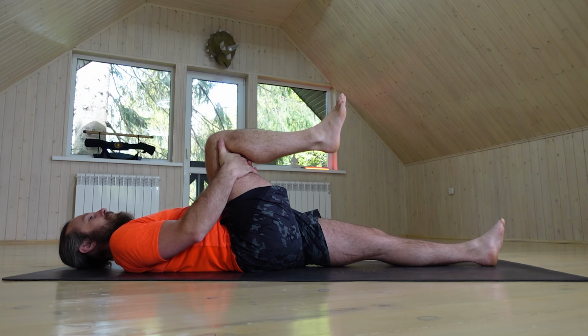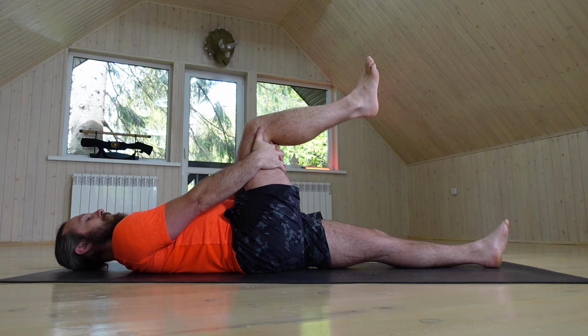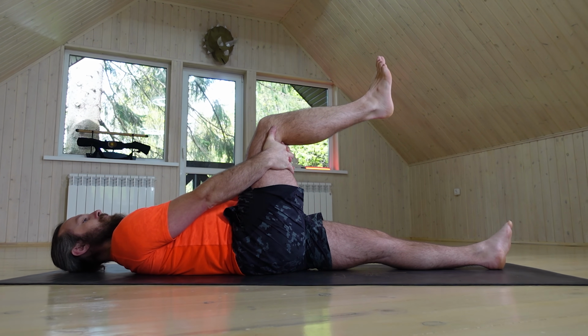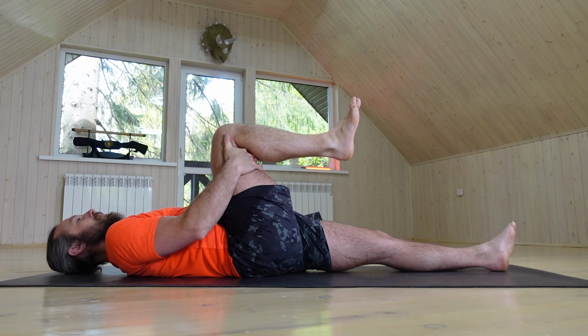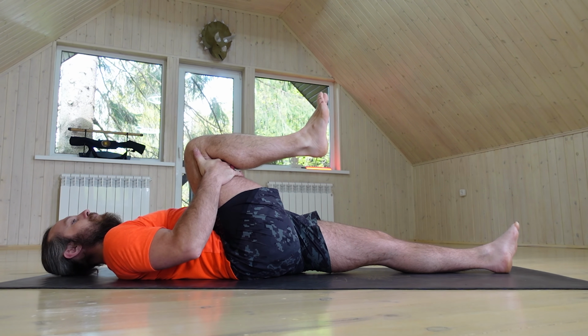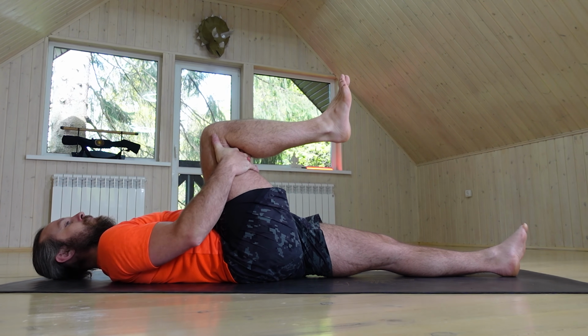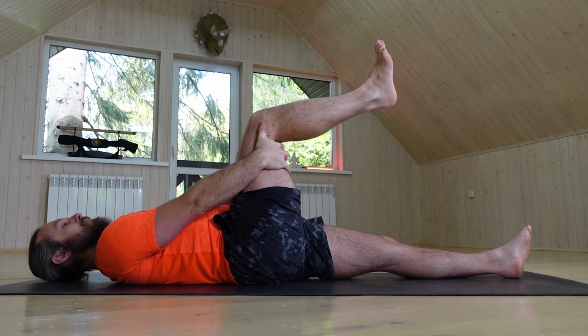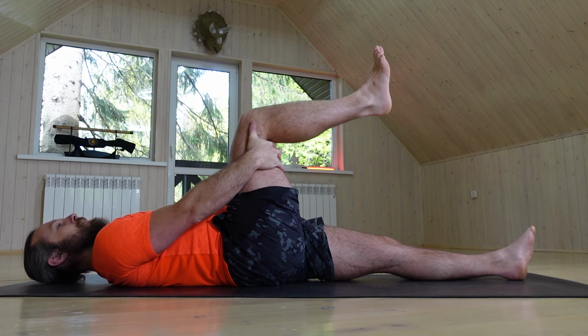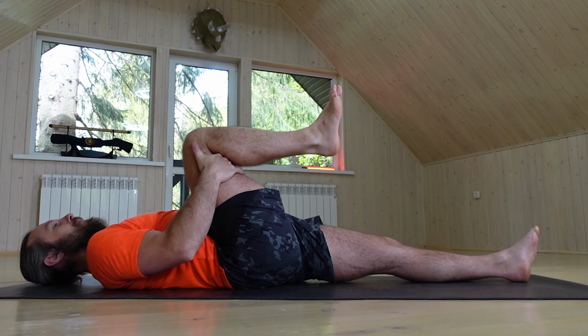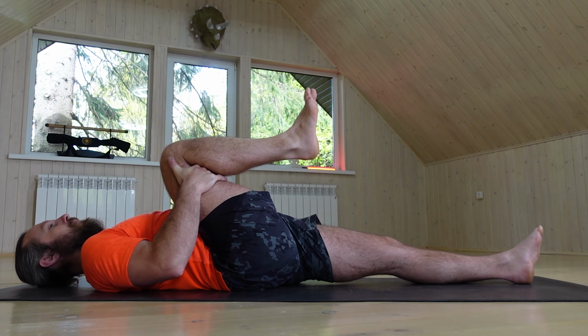This exercise can be combined with the post-isometric relaxation technique. To do this, inhale and tense the gluteus maximus and the muscles at the back of the thigh, resisting with your hands. Then with a slow exhale through the mouth, completely relax the leg muscles and move the thigh towards the body. Repeat this sequence of actions several times and be sure to perform the exercise on the other leg.